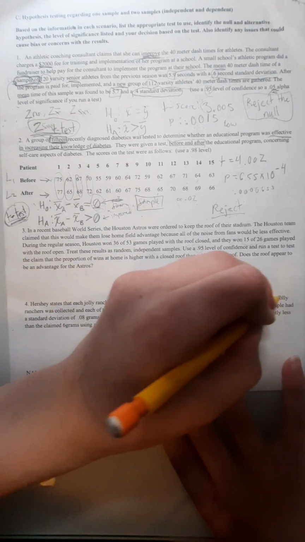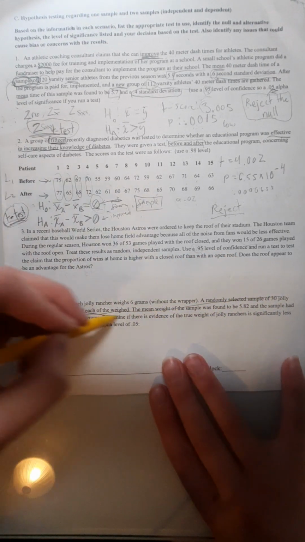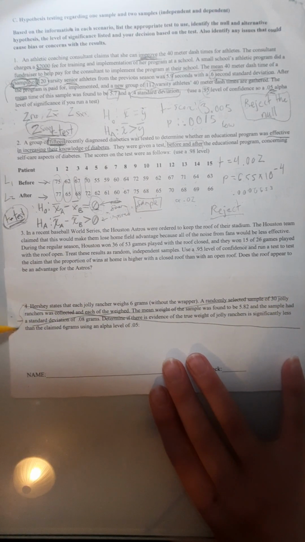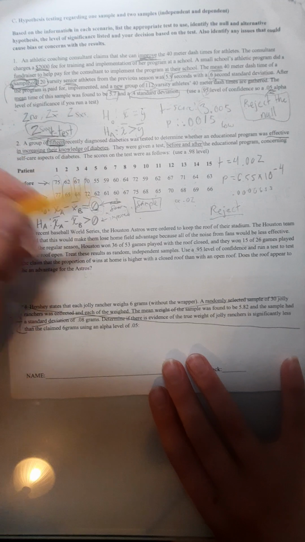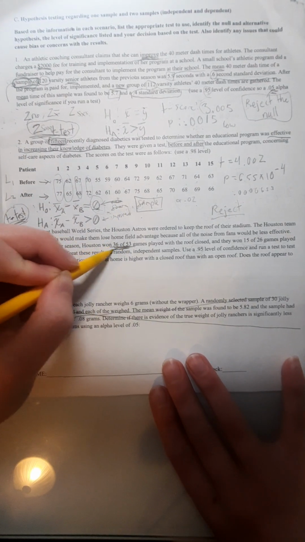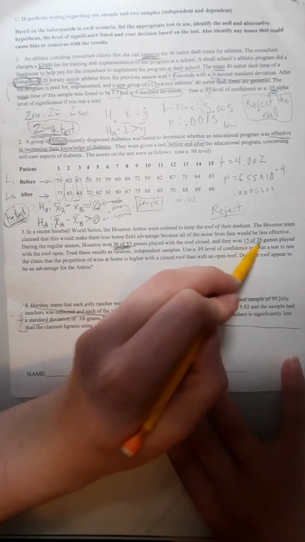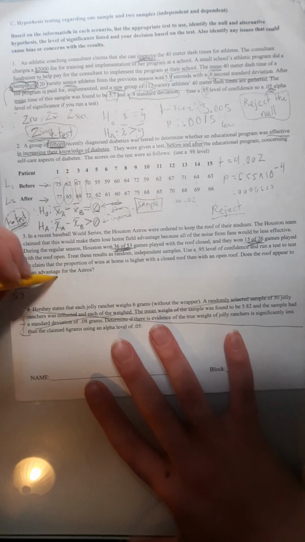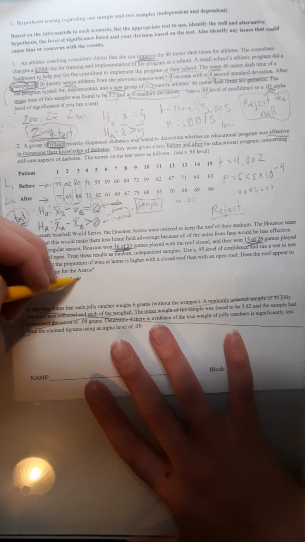He didn't give us the answers for this one, and I am too uncertain about going over this one with you or without the answers. But in this one, I can do it. Once again, you're going to see 36 out of 53, 15 out of 26. That's proportions, and there's 2 of them. So it's going to be a 2 proportion z-test. I'll go over it just in case, but this is less important.